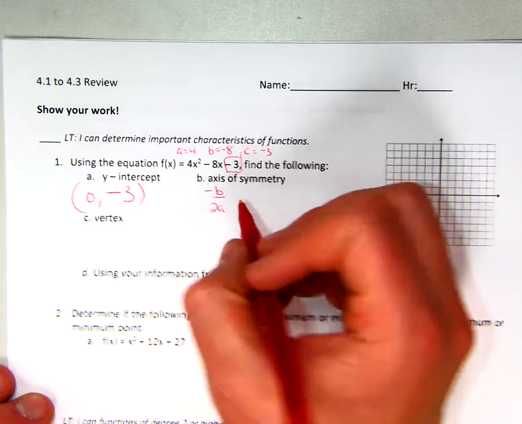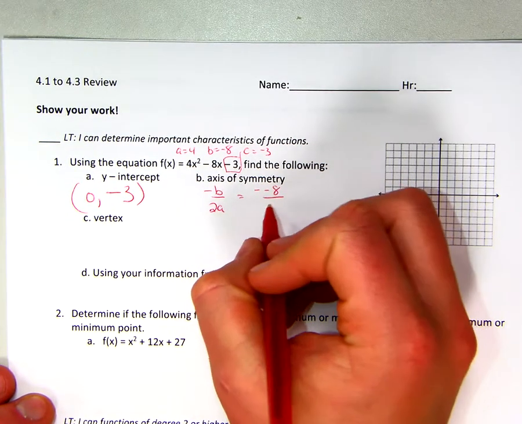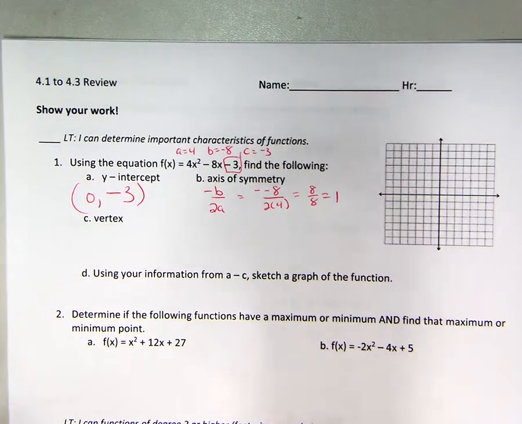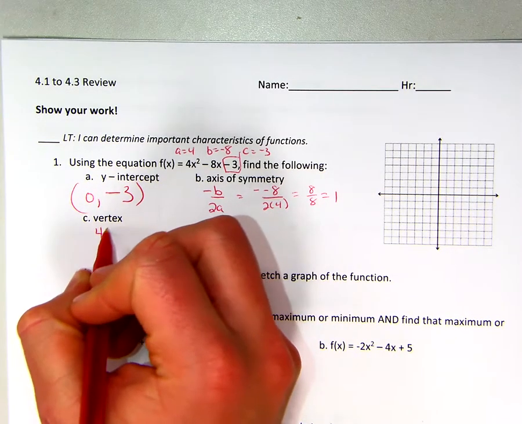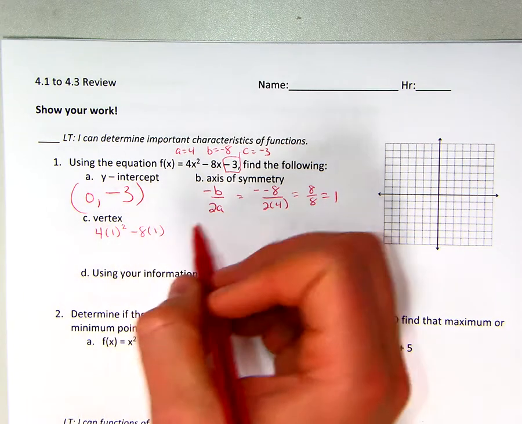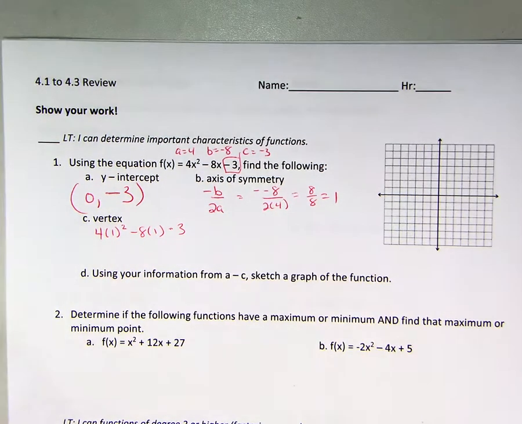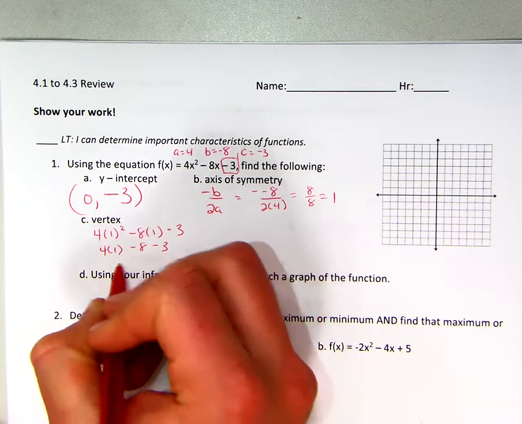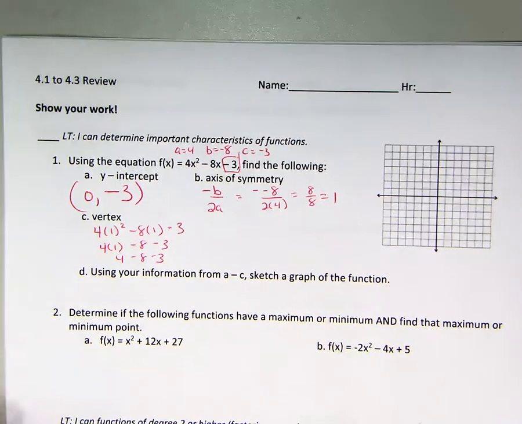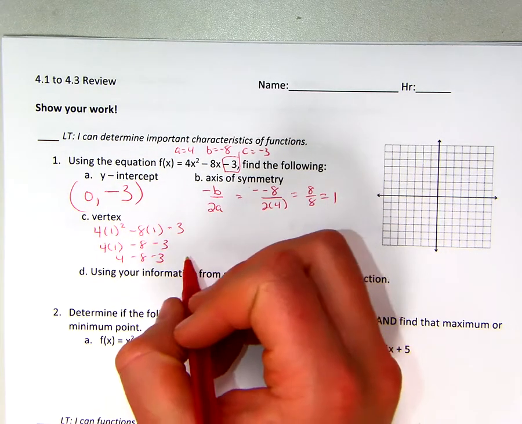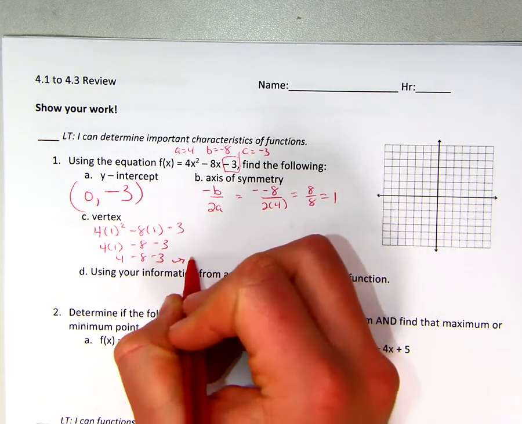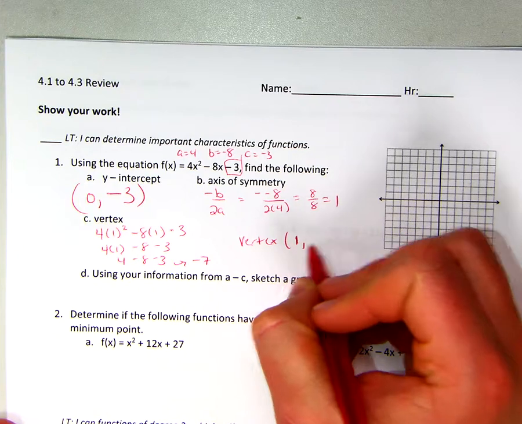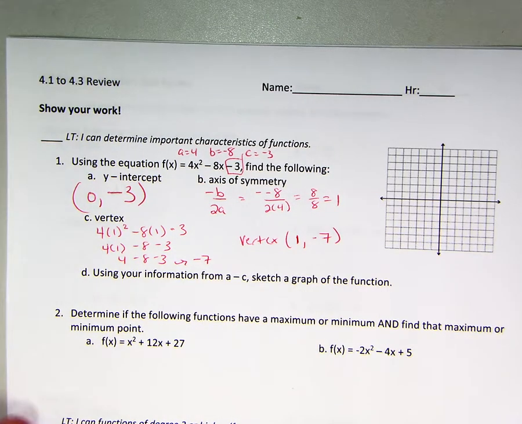So -b over 2a, this is -8 over 2 times 4, which is 8 divided by 8, which is 1. Our axis of symmetry is 1. To find our vertex now, you're going to take the original equation, and you are just going to plug in what you got for your axis of symmetry every spot that you see x. Alright, so we get 4 times 1 squared, minus 8 times 1, minus 3, which is 4 minus 8 is -4, minus 3 is -7. So you get -7. Our vertex is just your axis of symmetry and then that y that you found.